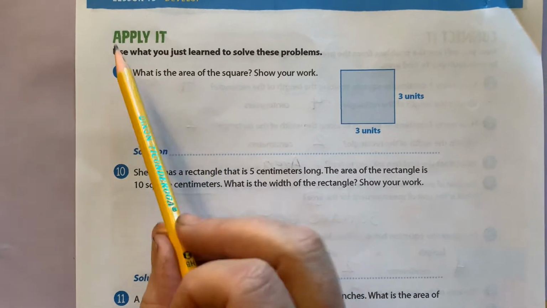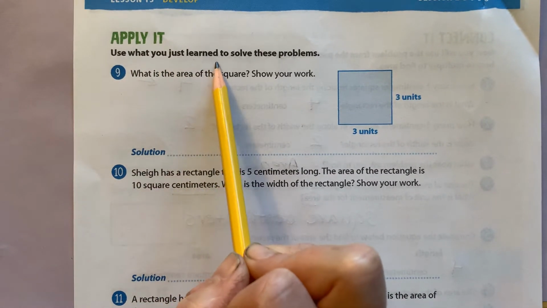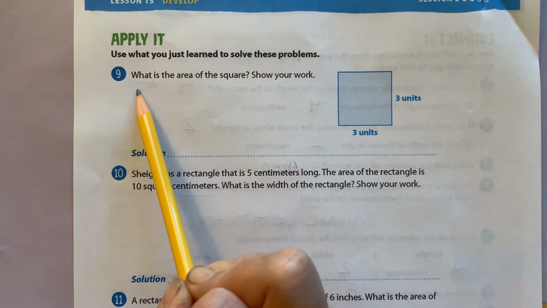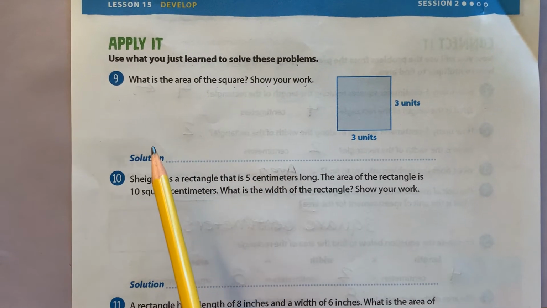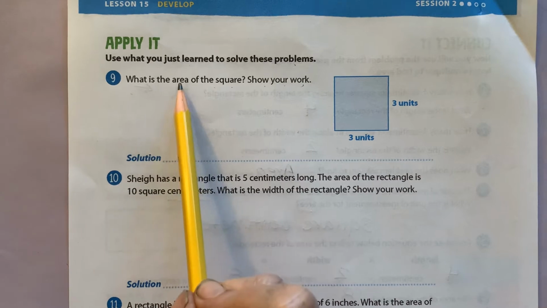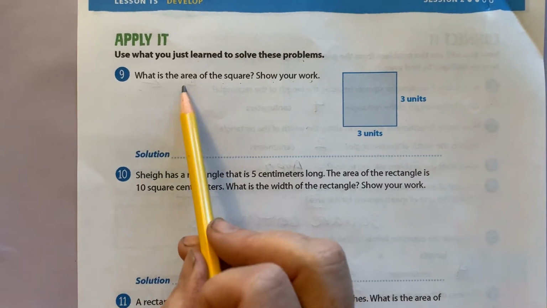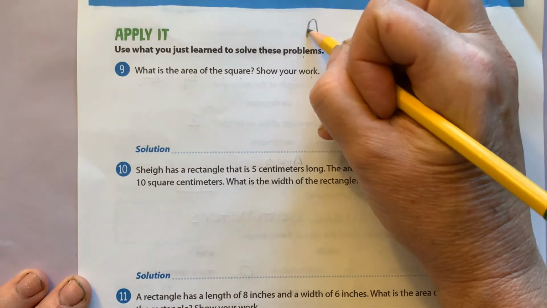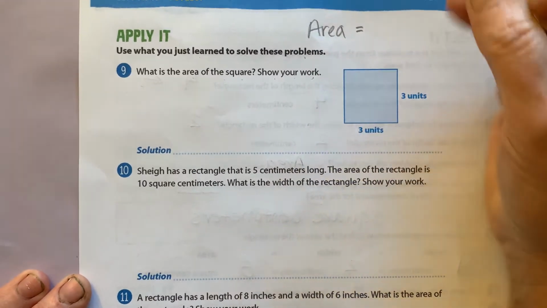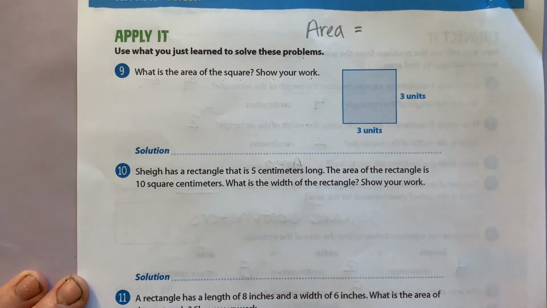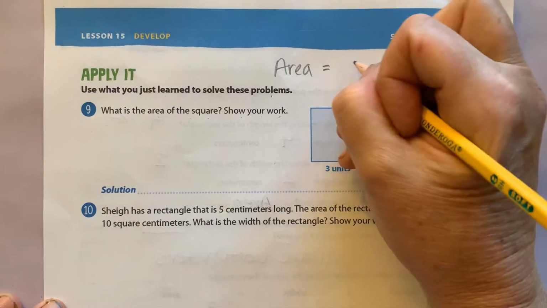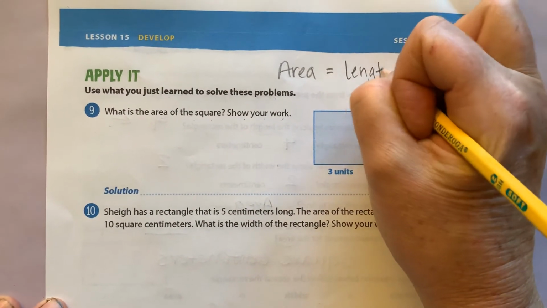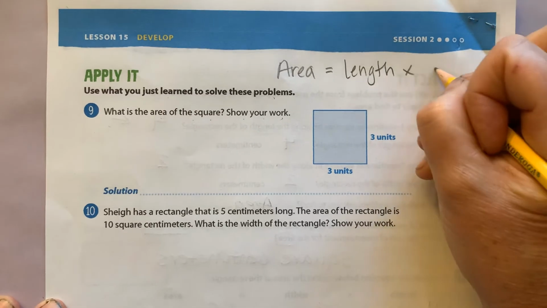Now we're going to do apply it. Use what you just learned to solve these problems. What is the area of the square? Show your work. Okay, in order to find the area, let's go ahead and label. In order to find area, what are the two pieces of information we need? That's right, we need the length and we need the width.